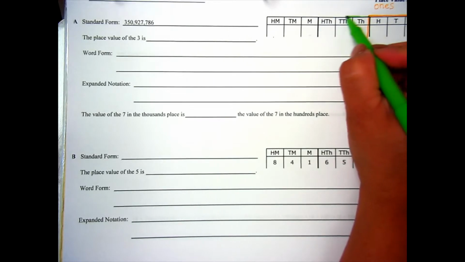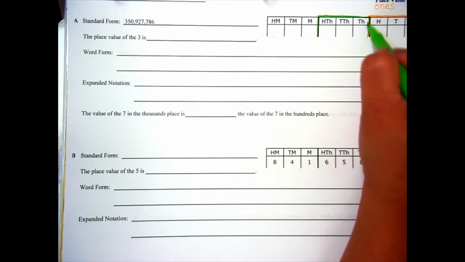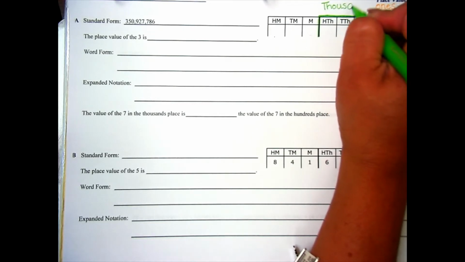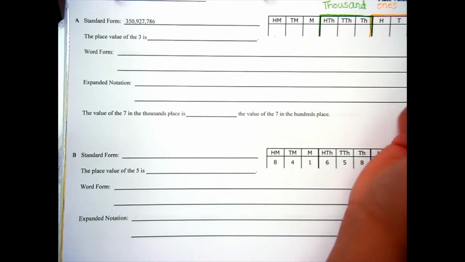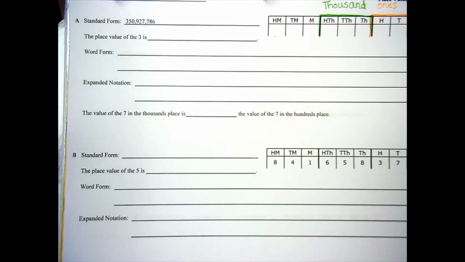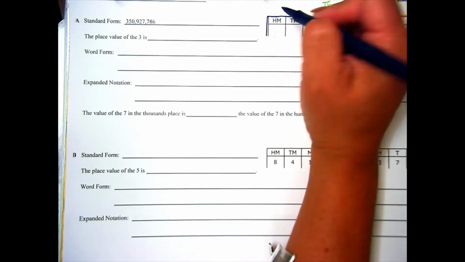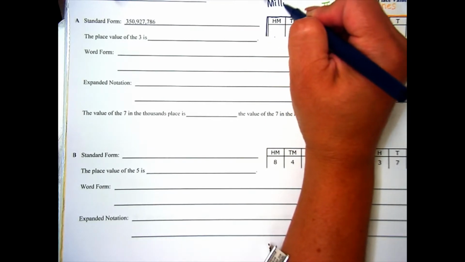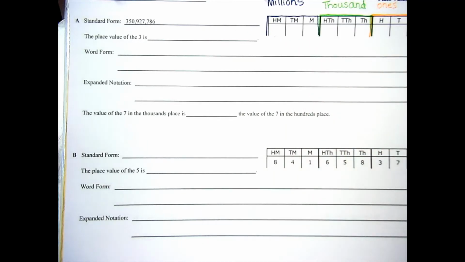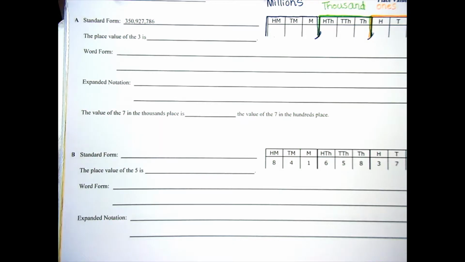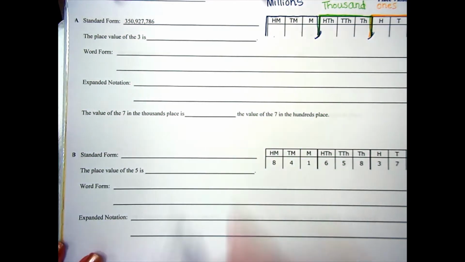All right, and what is this next period? You're correct, our thousands period. And this one is green. And then our last period, for today, is your millions period. What separates our periods? What do we have in between our periods? Your commas, right?